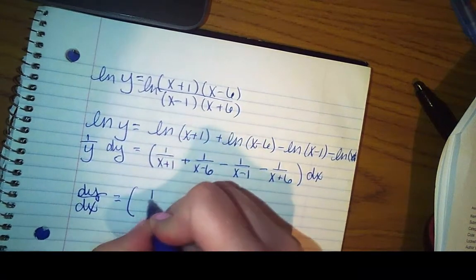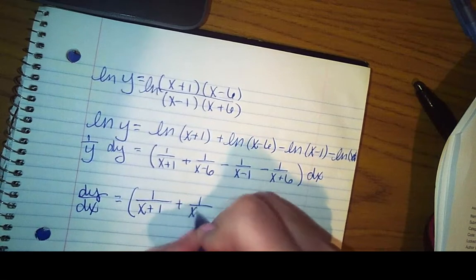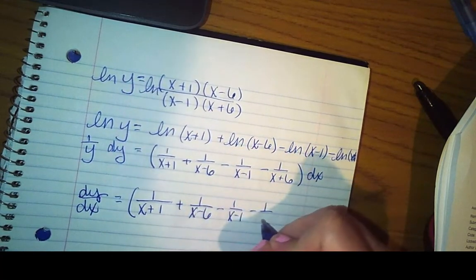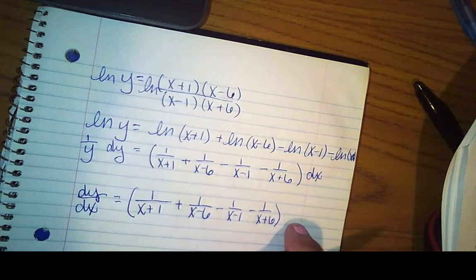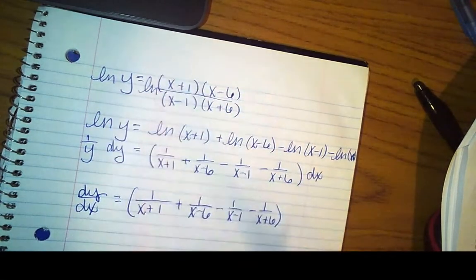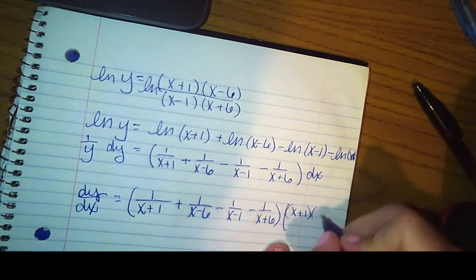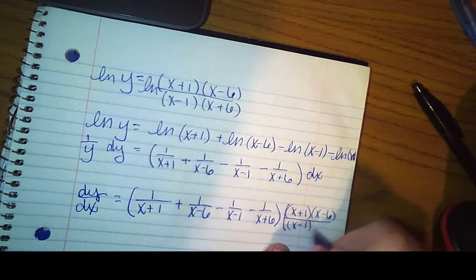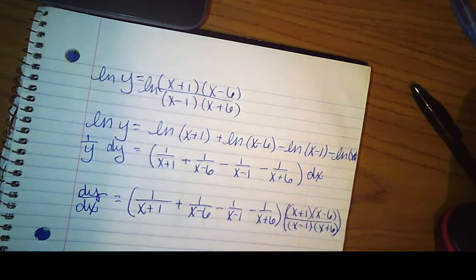equals 1 over x plus 1 plus 1 over x minus 6 minus 1 over x minus 1 minus 1 over x plus 6. But I multiplied by y. And so I'm just going to put what y actually is, which is x plus 1, x minus 6 over x minus 1, x plus 6. And so that is your derivative. That is the formula for slope for any single point on the curve.